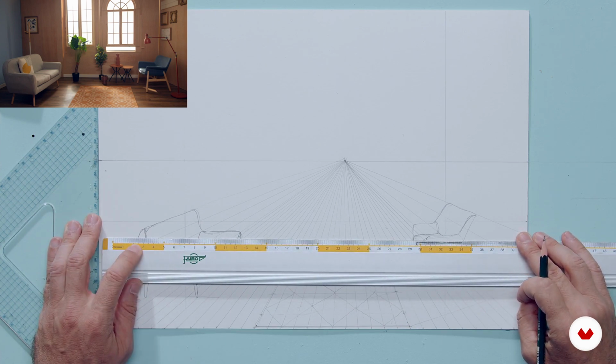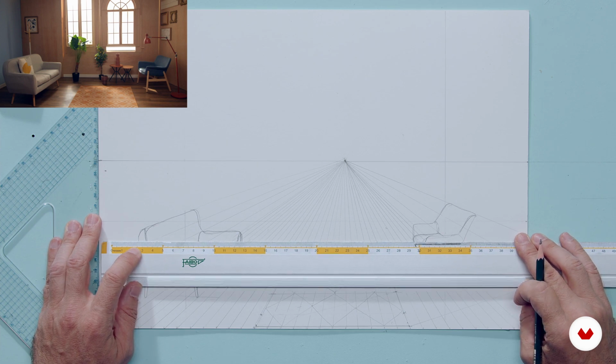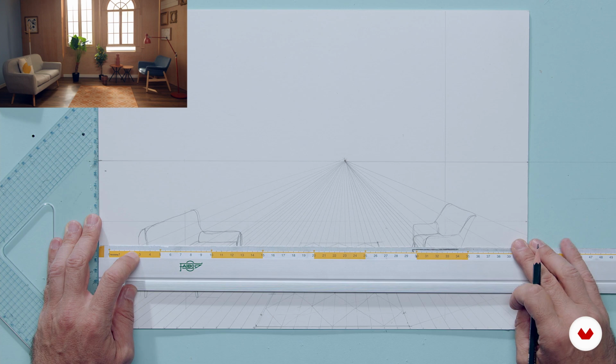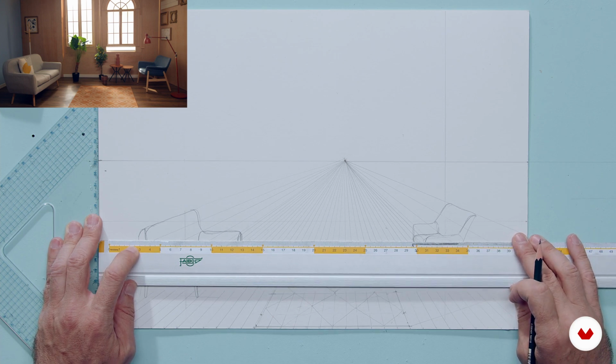I have to watch where this line is exactly, considering the sofa, the armchair, and other things.